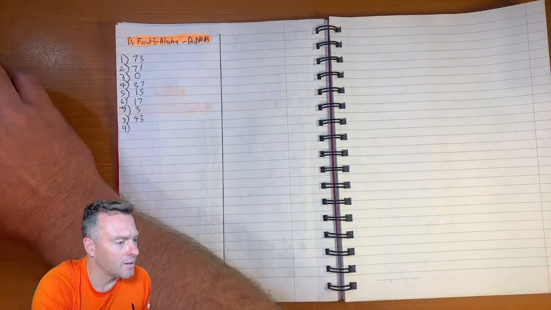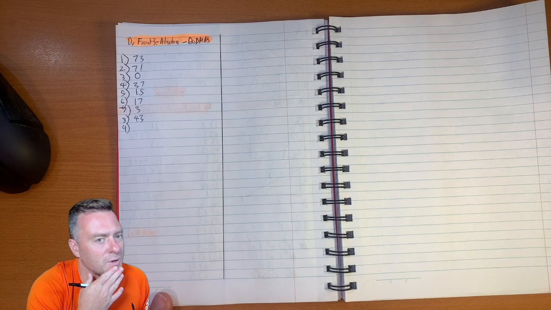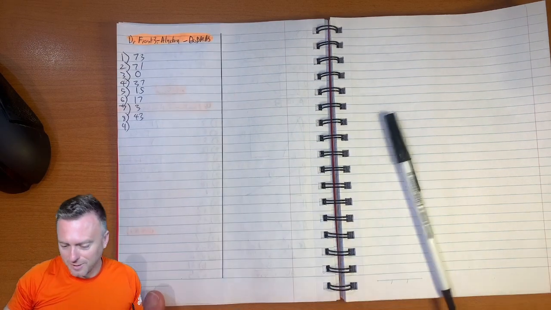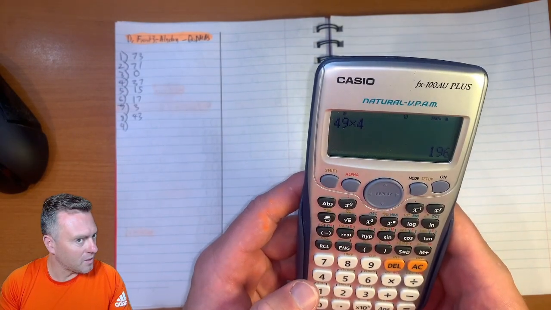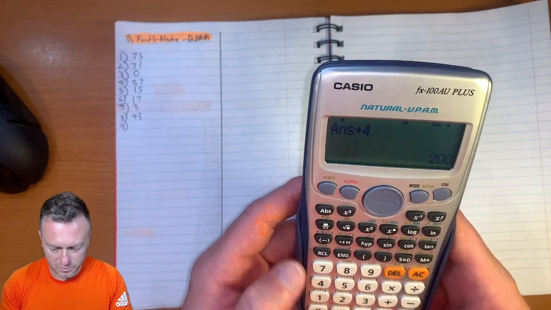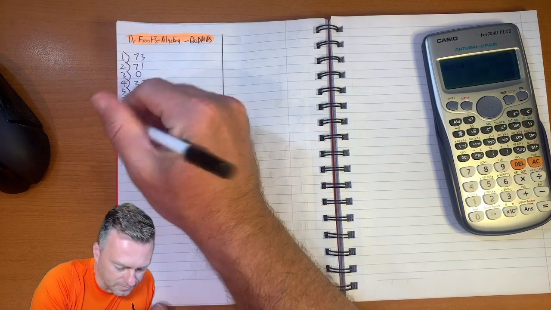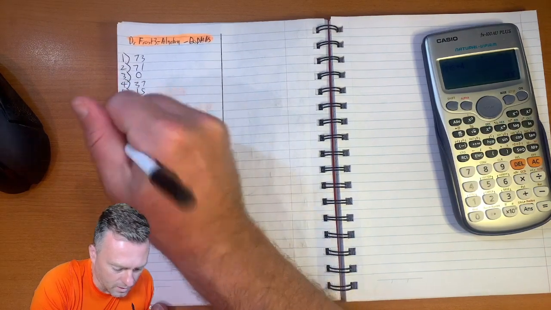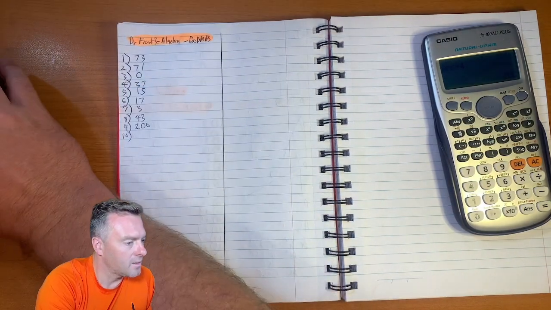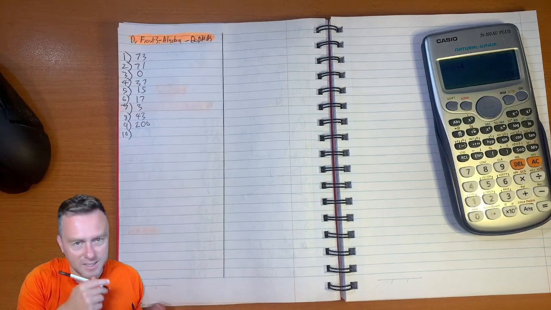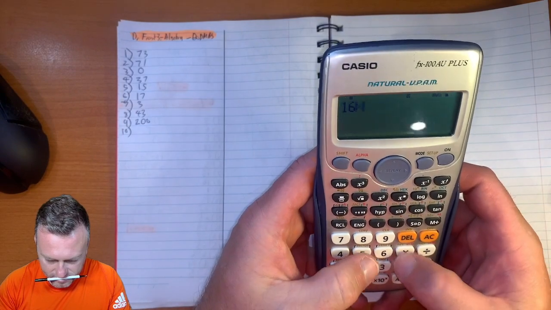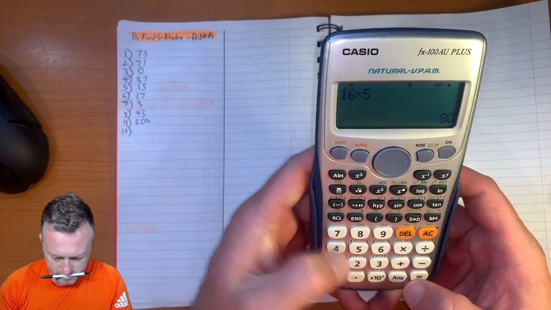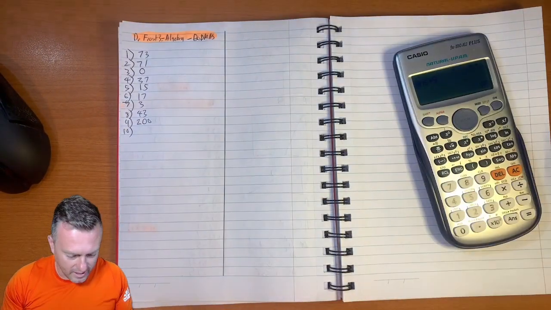Number 9, 7 squared is 49. 49 times 4, you go to the calculator, times 4 is 196, plus the 4, 200. Number 10, 4 squared is 16. So I'm going to 16 times 5. Plus the 9, 89.